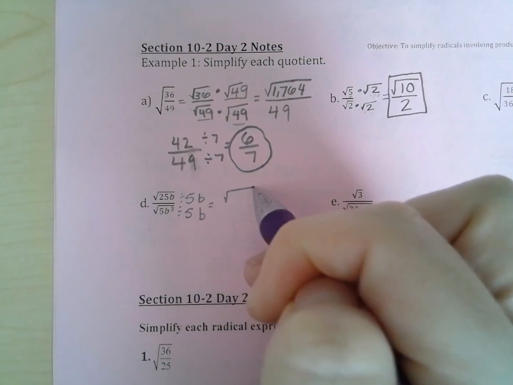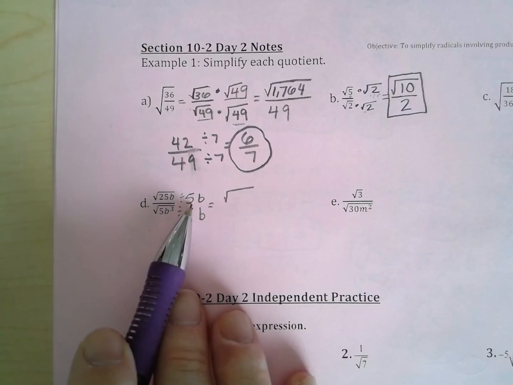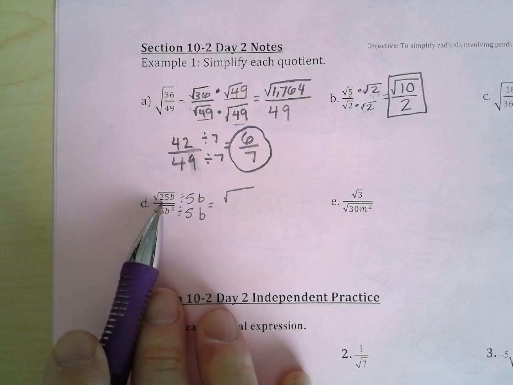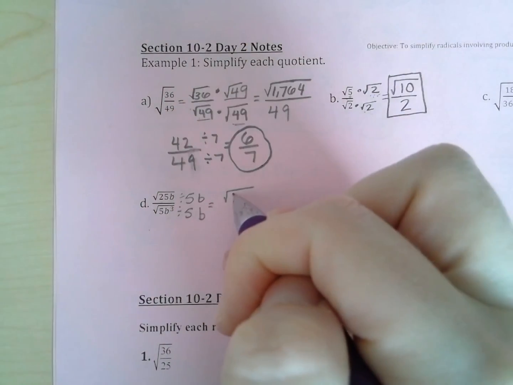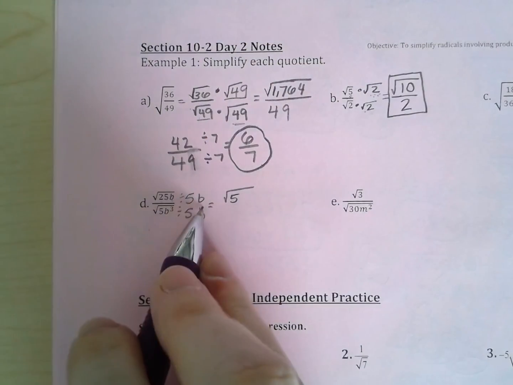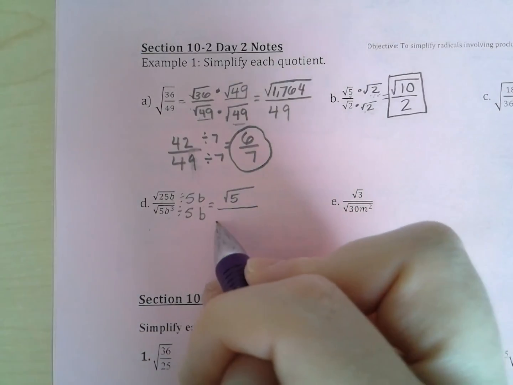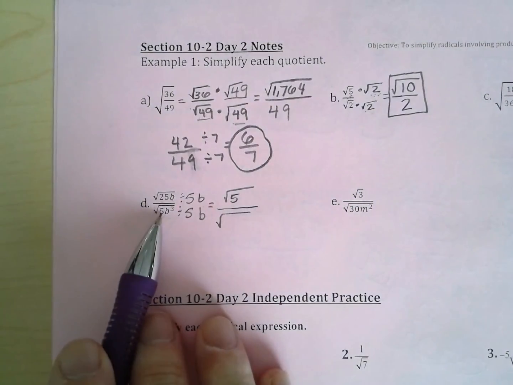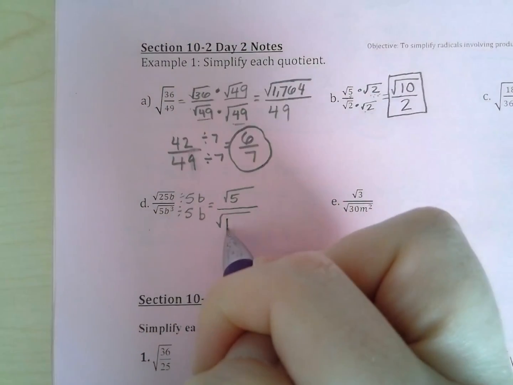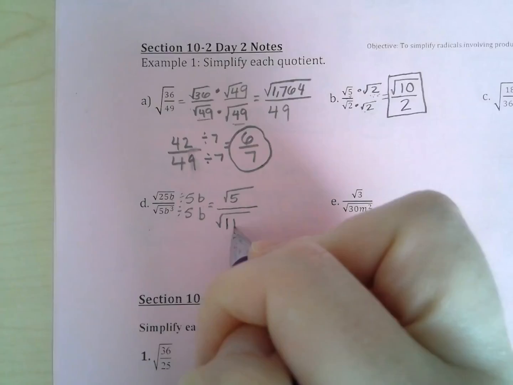So on the top part, I'll have 25b divided by 5b. Well, 25 divided by 5 is 5. B, if I take out a b, gives me no b's on the top. Then on the bottom, 5 divided by 5 is 1, but b to the third, if I take out 1, will end up being b to the second.